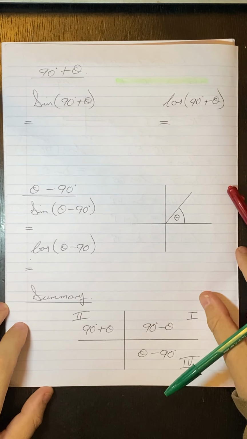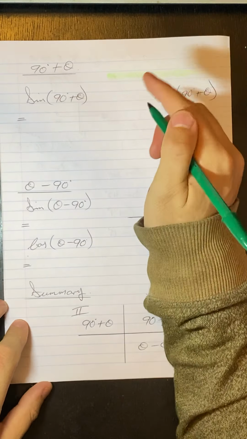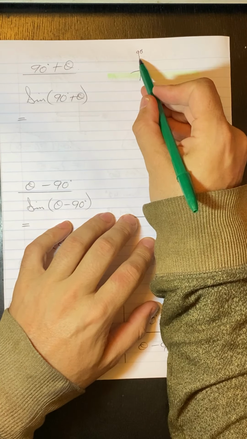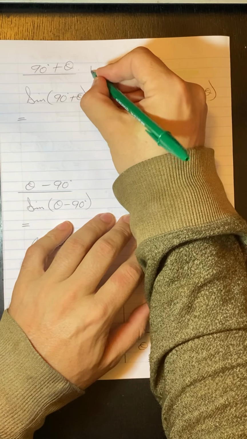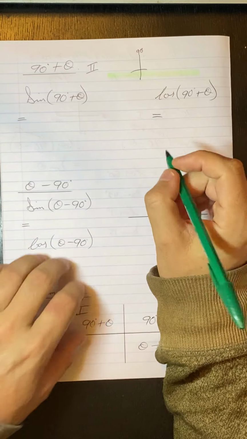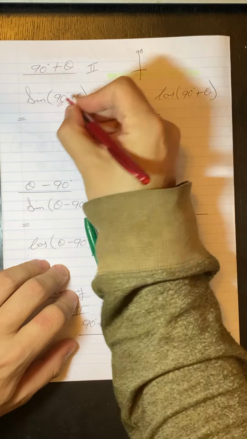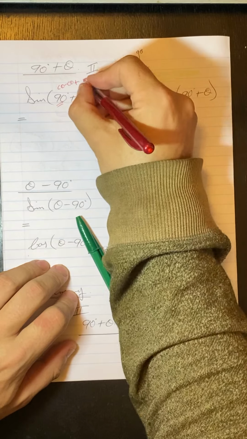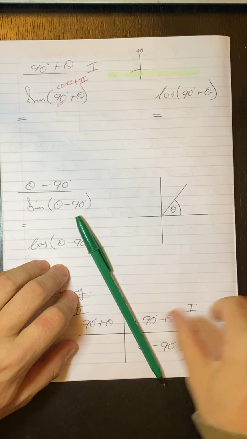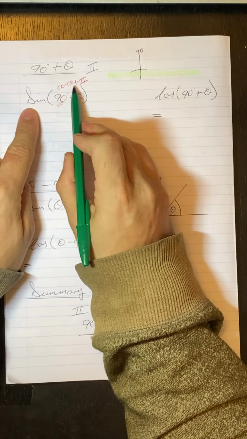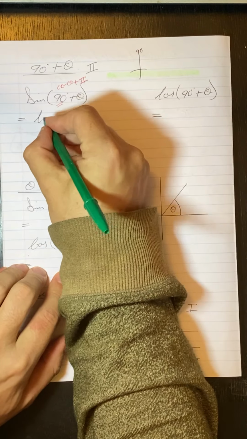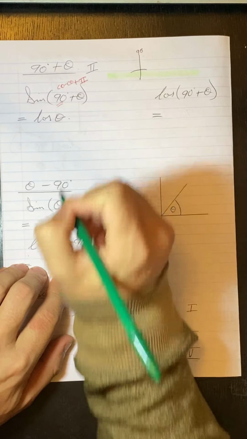If we now look at 90 plus, you saw from the first one, if this was 90 degrees, 90 plus an acute angle will take us into the second quadrant. So 90 gives us coco, plus 90 plus is in the second quadrant. So sine in the second is positive, but it changes because of coco. So this will be cos theta.